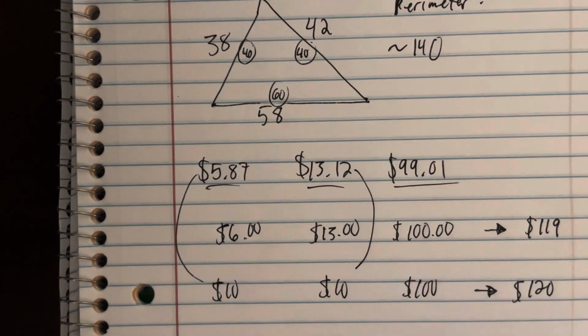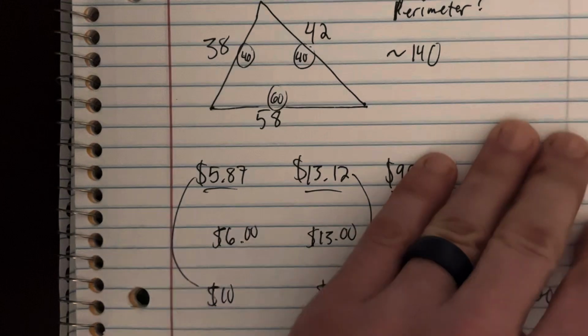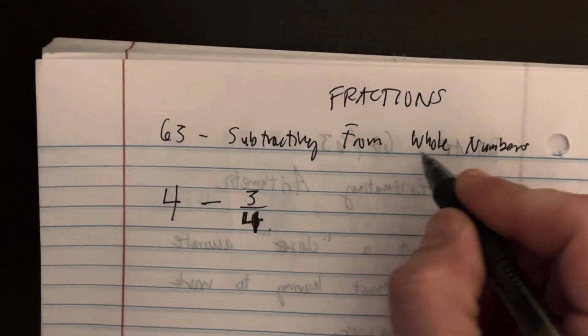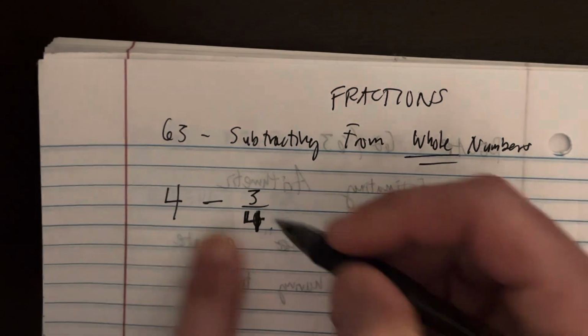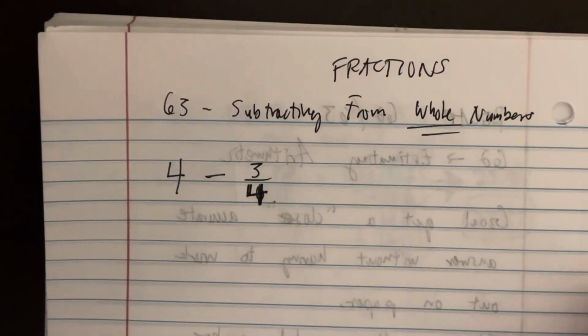And that's why estimating can be really helpful. So lesson 63, change it up a little bit. What if we take a look at subtracting fractions from whole numbers? So our whole number is 4. We want to take away 3/4 out of that.